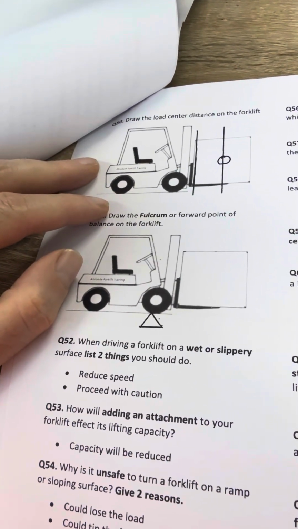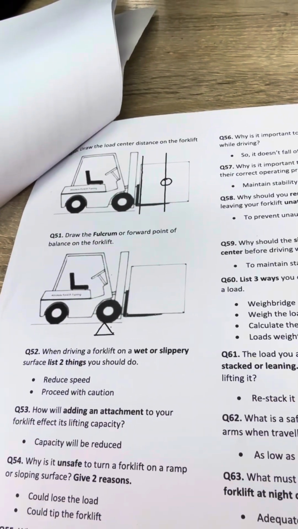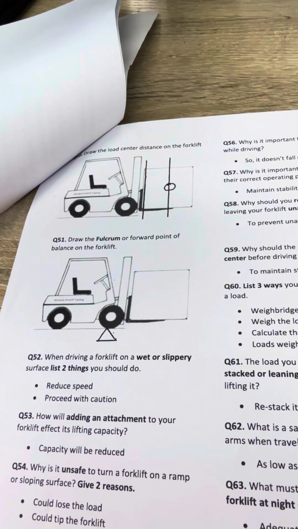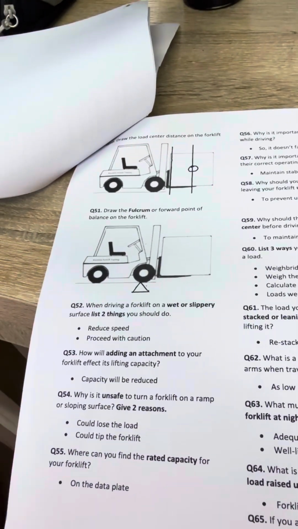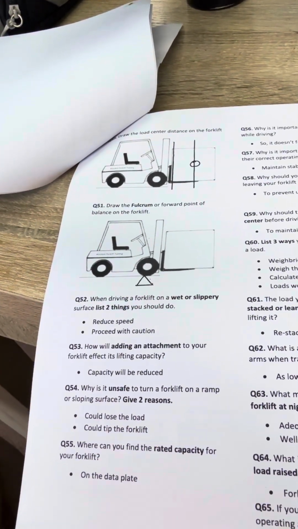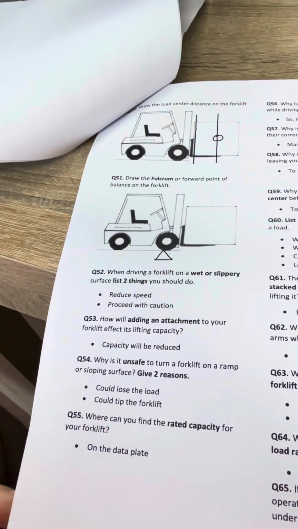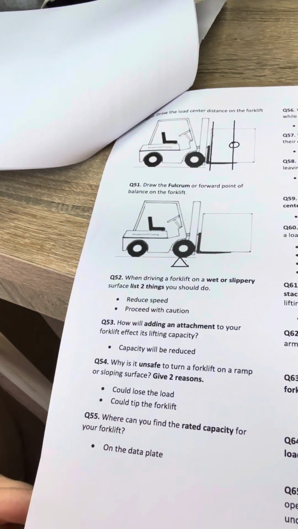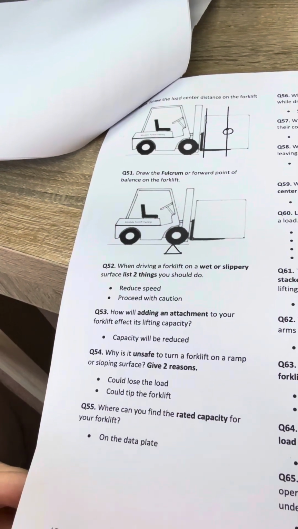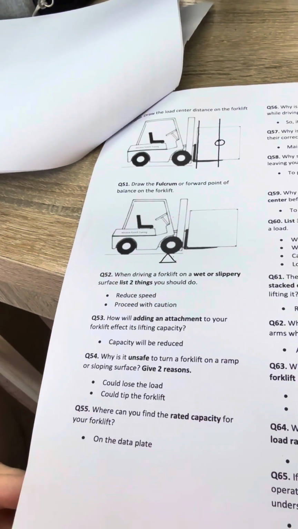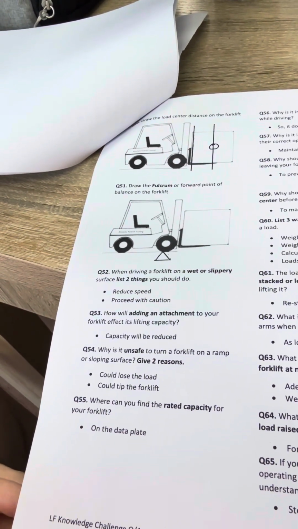Draw the load centre distance on the forklift. Draw the fulcrum of the forward point balance of the forklift. When driving a forklift on a wet and slippery surface, list 2 things you should do. Reduce speed, proceed with caution. How will adding an attachment to your forklift affect its lifting capacity? Capacity will be reduced.